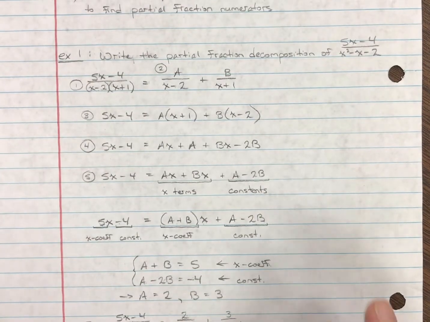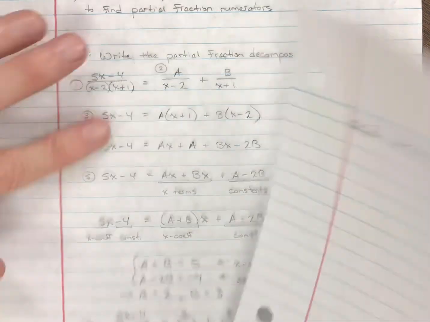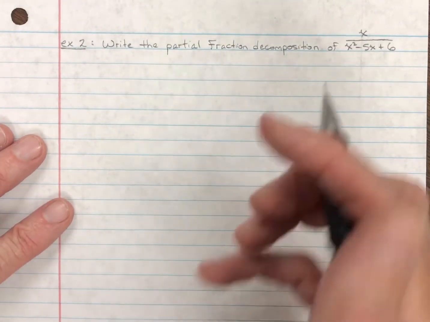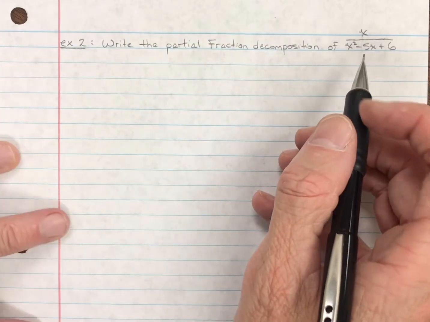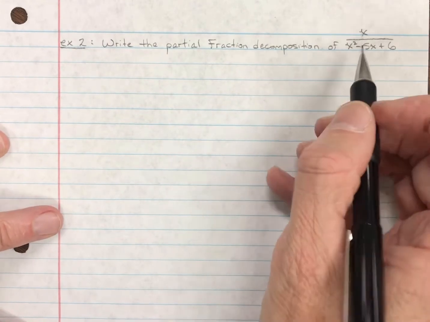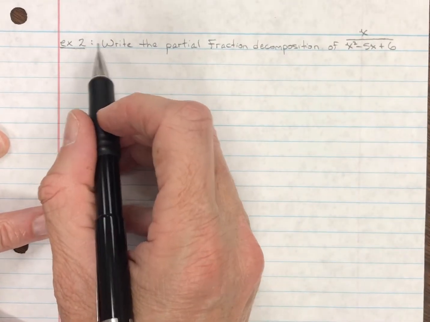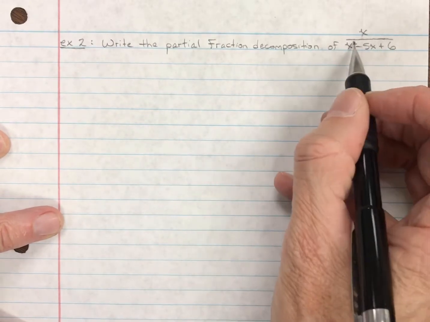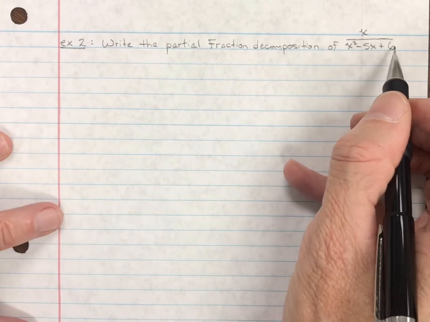Okay, let's do one more example, just slightly different, maybe a touch more complicated. Okay, and we'll do the steps again. Example 2, write the partial fraction decomposition of x over x squared minus 5x plus 6.